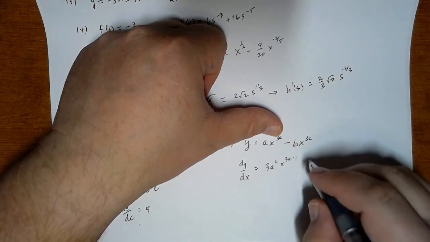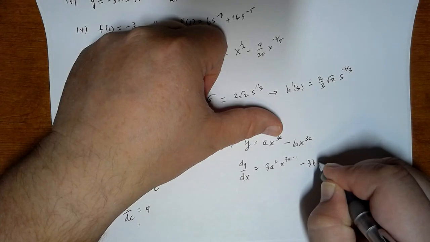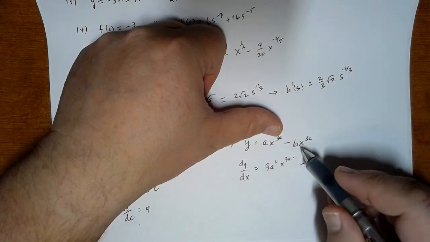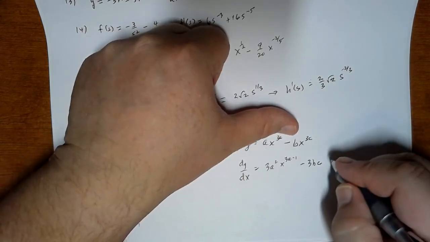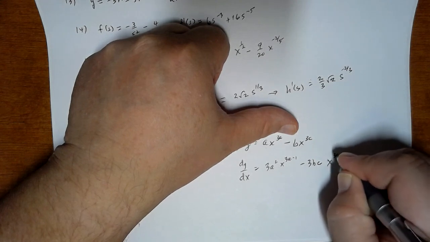Similarly, bring the 3c down. 3bc is all we have, right? 3bc. That's normally the way you would write it. Times x to the 3c minus 1 power.